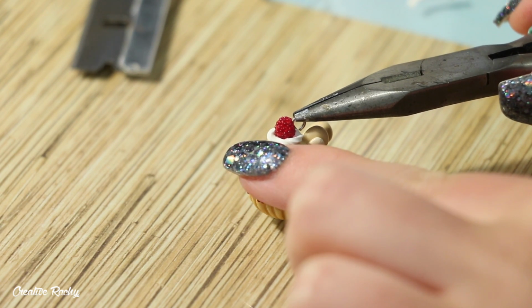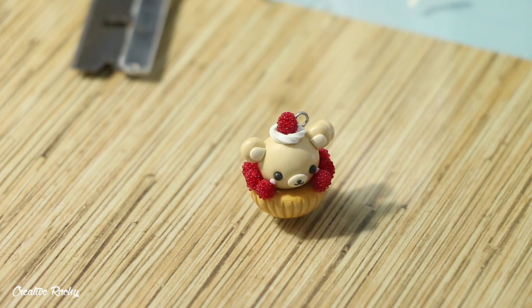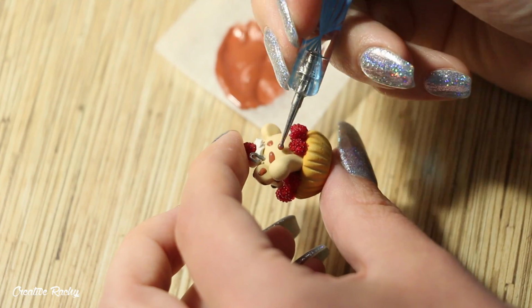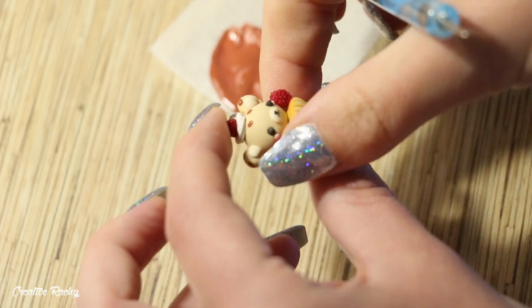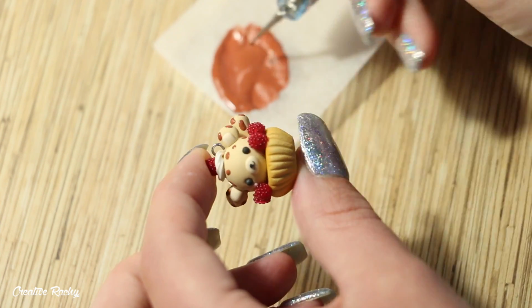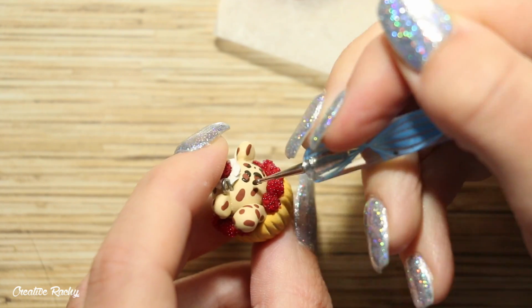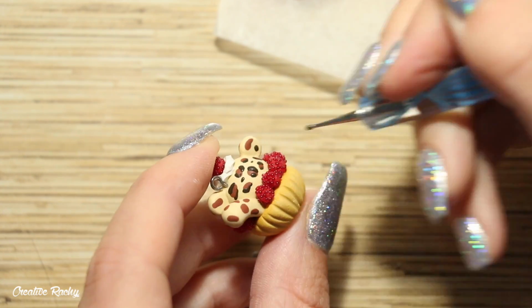And then after it had been baked and cooled down, it was time to go in with some paint and begin actually making it look like a leopard by adding the spots. So I'm just using normal acrylic paint, and I began with a lighter brown color, and then here I'm going in with a darker brown and just adding a few more little patches around those light brown patches.